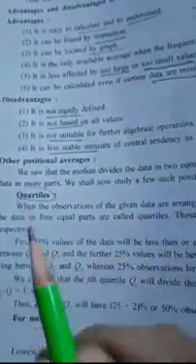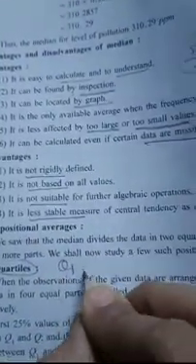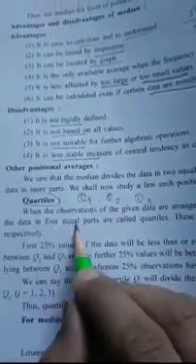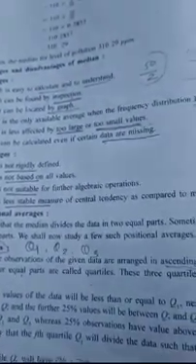Now quartile, other positional averages. Quartile, which is divided into four parts. See here also, when the observations of the given data are arranged in ascending order, we have to first arrange them. Three values which divide the data into four equal parts are called quartiles. We are considering only three here. In quartile, we are considering Q1, Q2 and Q3. So three values which equally divide the data into four parts, that is known as quartile.